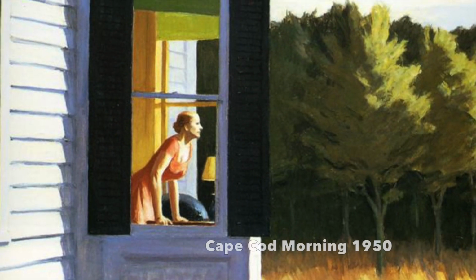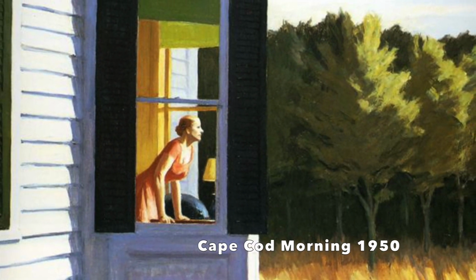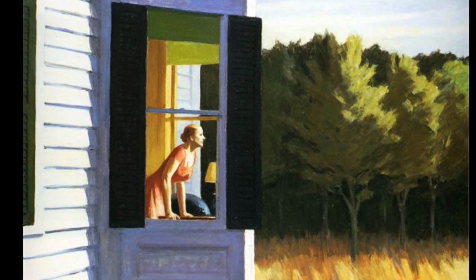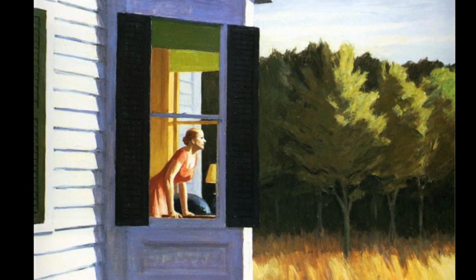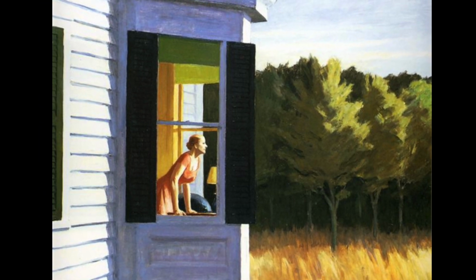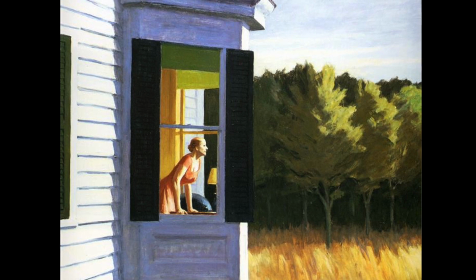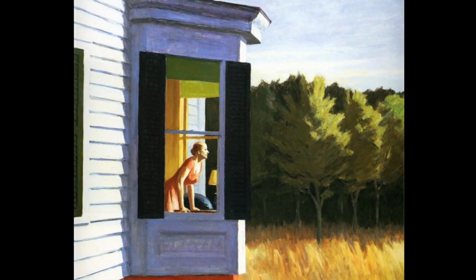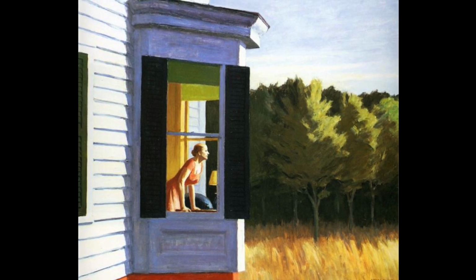He combines this with using regular motifs like Cape Cod Morning from 1950, where again we have our person silently being observed looking out a window towards something we're not 100% sure of what it is, but a lot of it is about his use of light on the side of the buildings, one of his favorite things to paint.